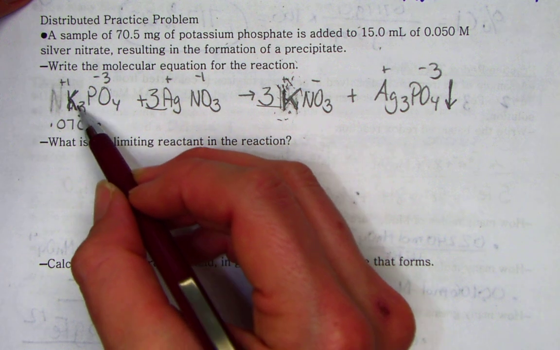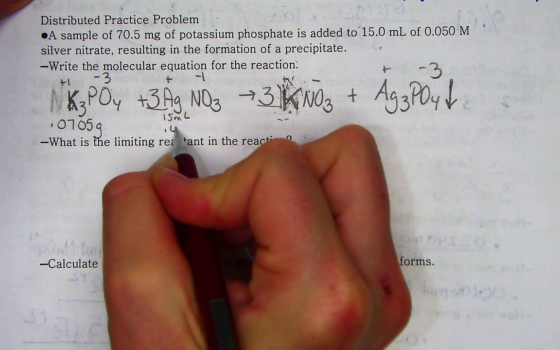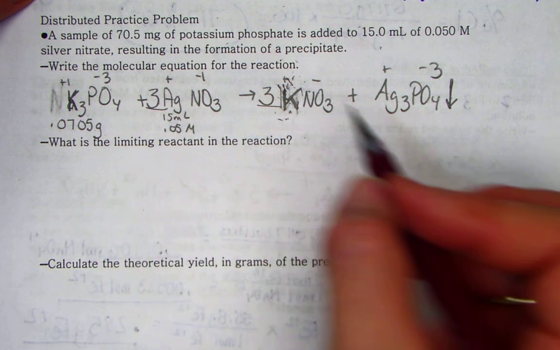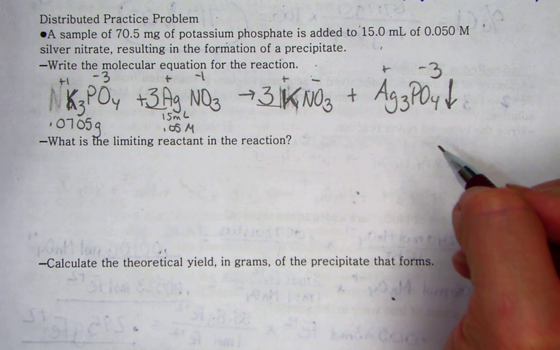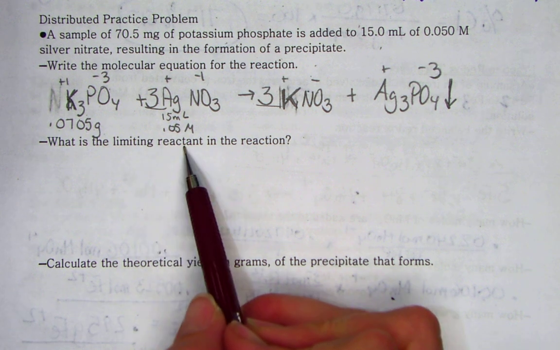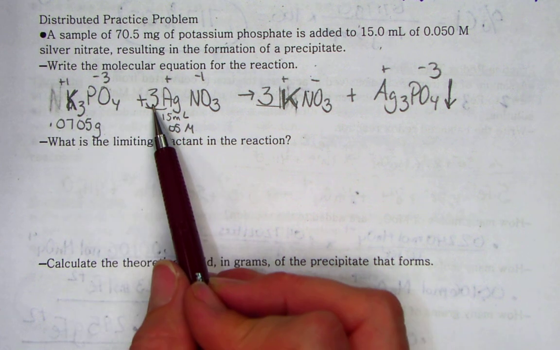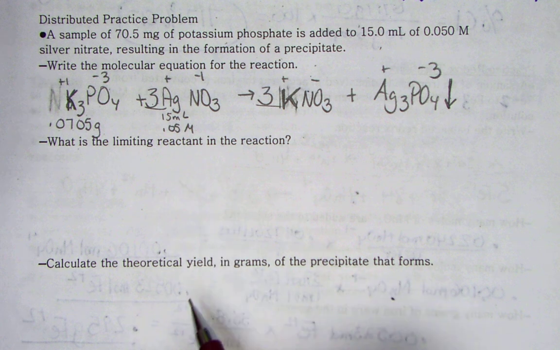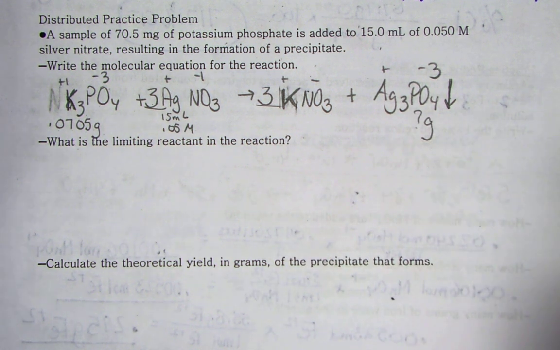0.0705 grams of potassium phosphate are added to 15 mL of a 0.5 molar silver nitrate, resulting in the precipitate silver phosphate. Our molecular equation, a 1 to 3 to 3 to 1 ratio. What's our limiting reactant? Well, I know that I need a 1 to 3 mole ratio, and we're being asked to calculate the theoretical yield of the precipitate that forms. So what we want to know is the grams of our Ag3PO4.